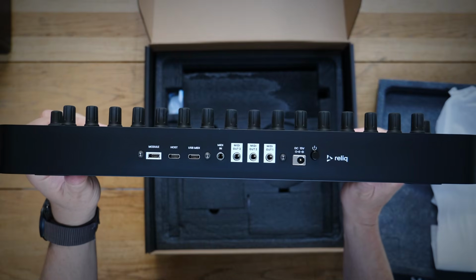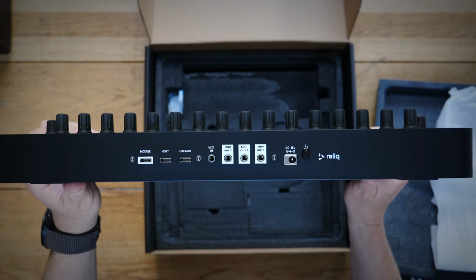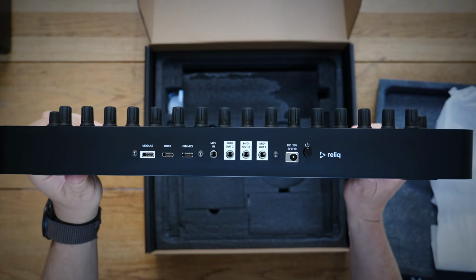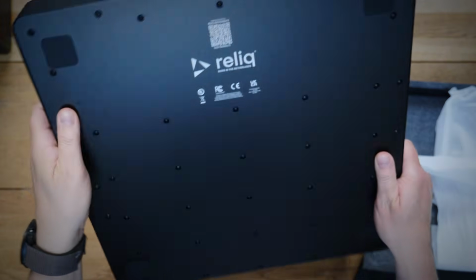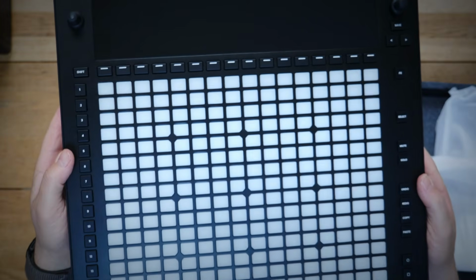On the back, we've got 3 USB ports, one for the module, one that acts as a host, and one for USB MIDI, and that's what's connected up to sync with your DAW. We've got a MIDI in, and we've got 3 MIDI outs, and they're all on TRS connectors. Hopefully then you'll understand how I'm navigating this while I go through the main sections first.